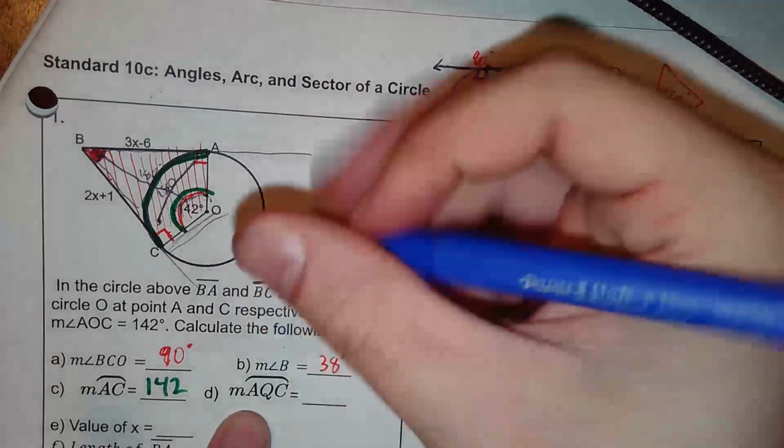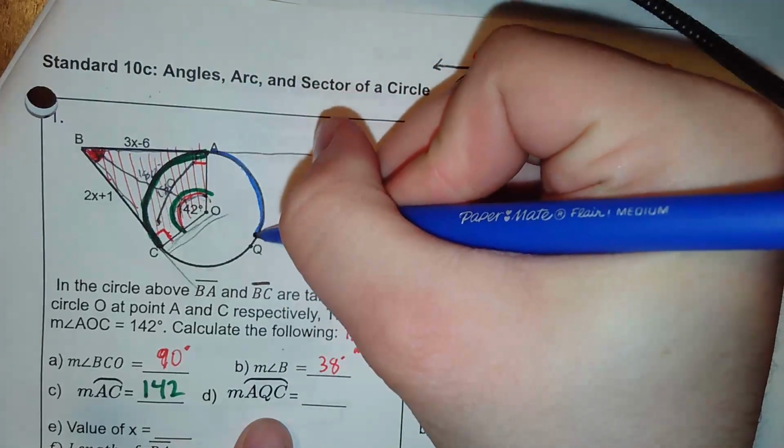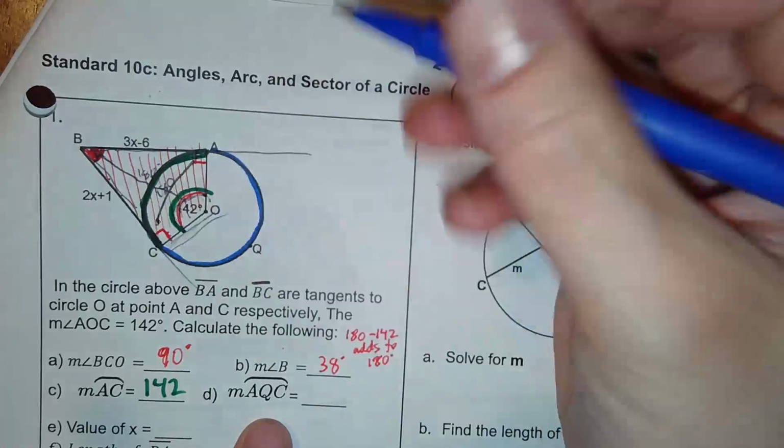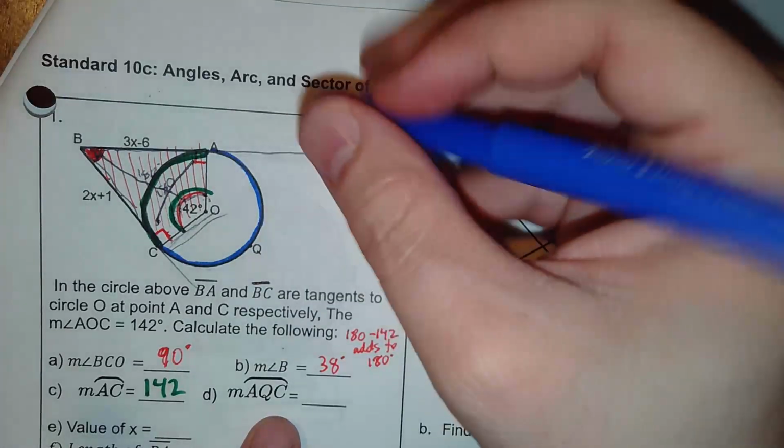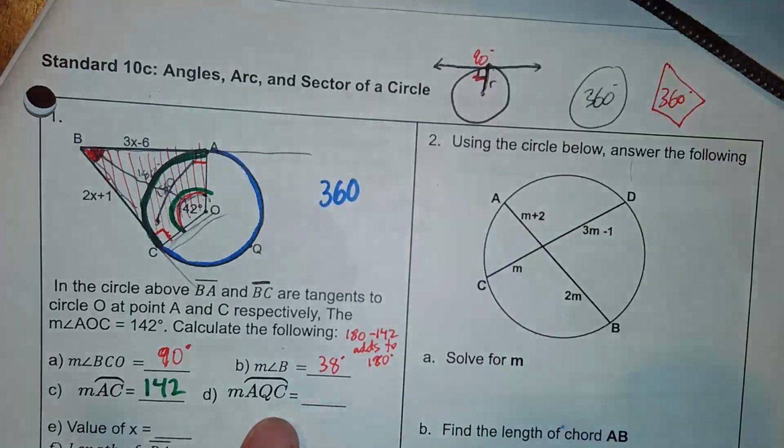Next up we have arc, or major arc, AQC. Major arc, these three letters. So AQC will be, well, everything in a circle adds up to 360.